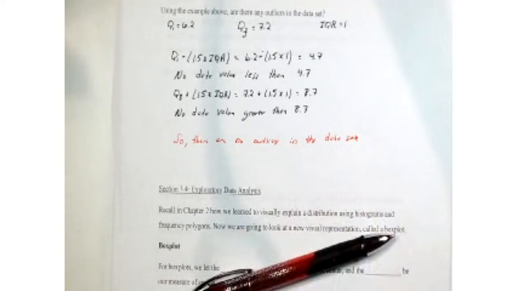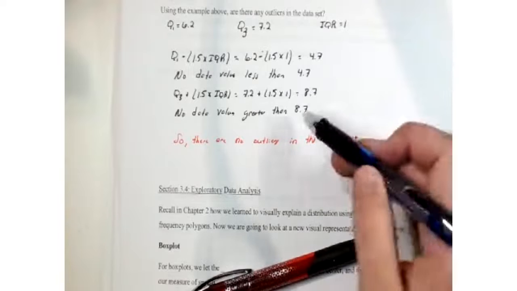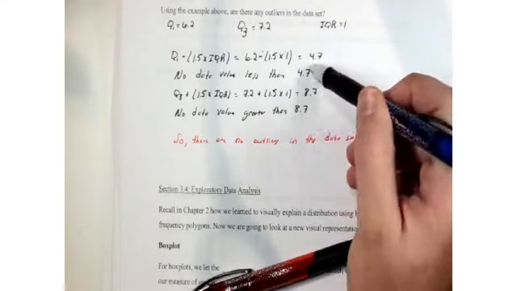I believe in the homework, it asks you to identify if there are any outliers. So you just see what numbers are greater than this cutoff and lower than that cutoff. And you just say that whatever numbers are lower than that smaller one or greater than the upper one. And that would just tell you the outliers.